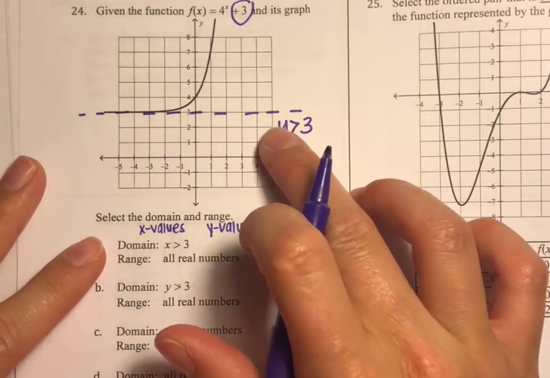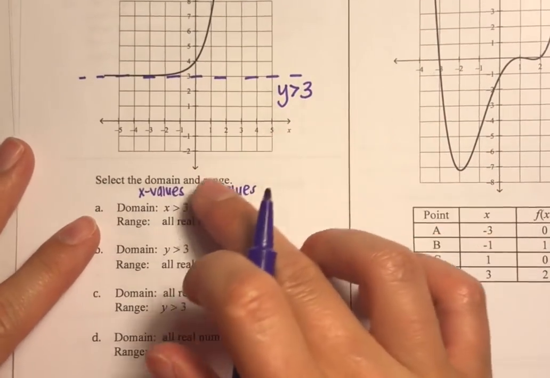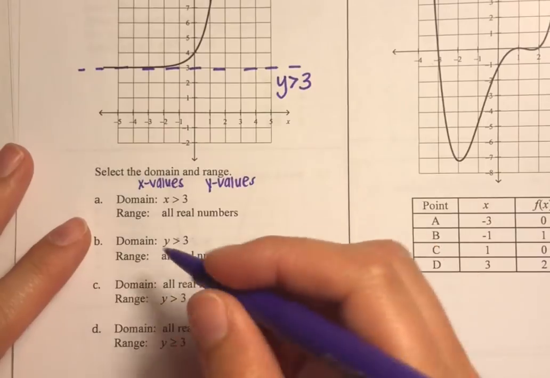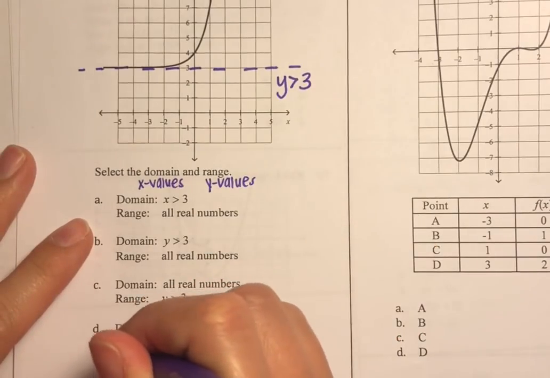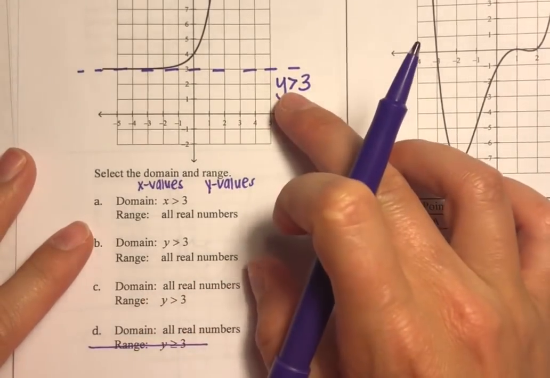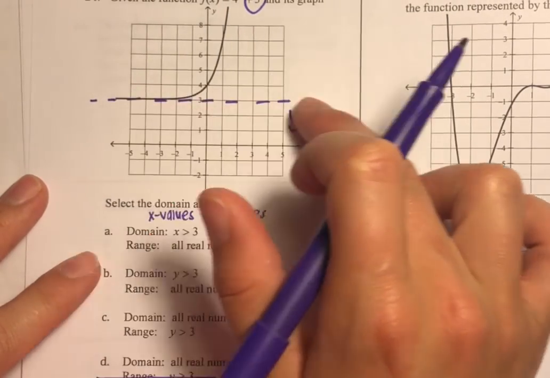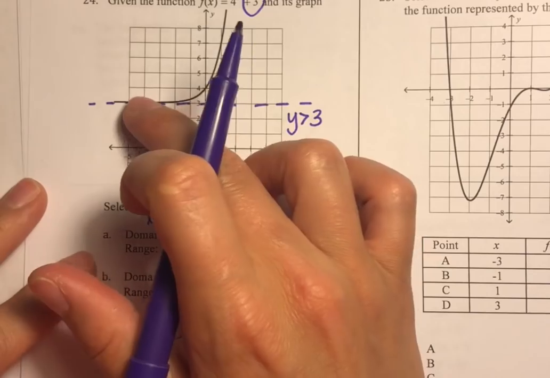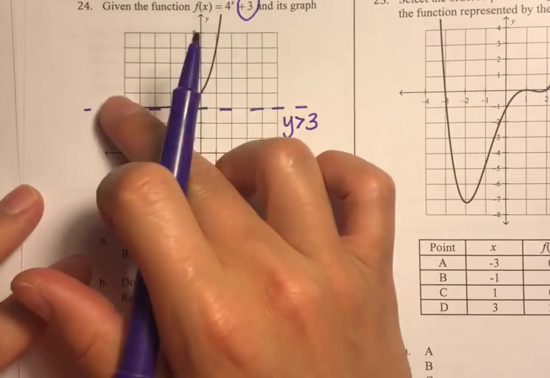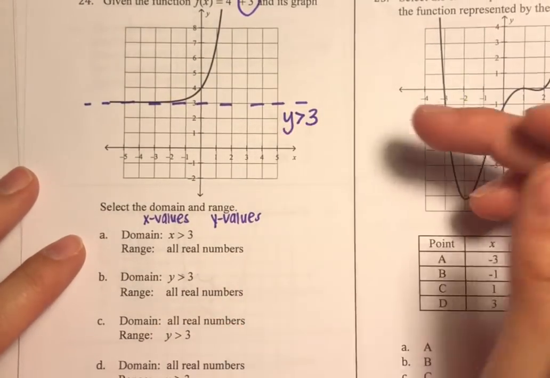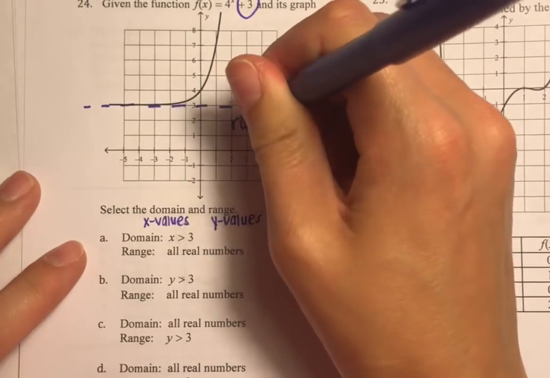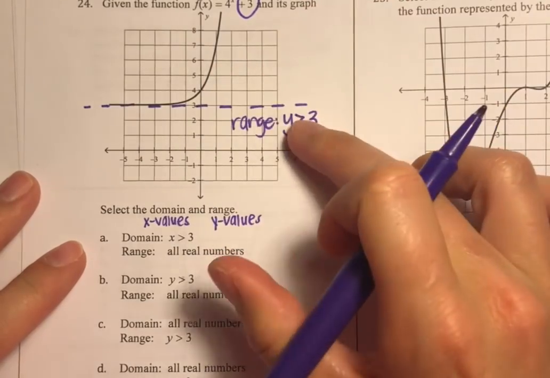So we have to remember that it's not greater than or equal to. So we don't want to say D, because it has to be greater than. Although it does look like the graph lands on y equals 3, it has to be greater than in your exponential graph.